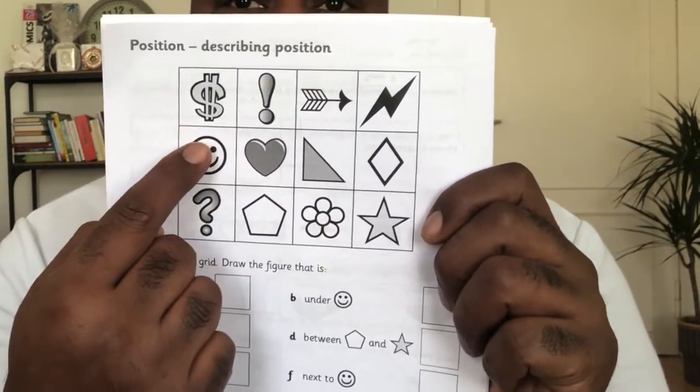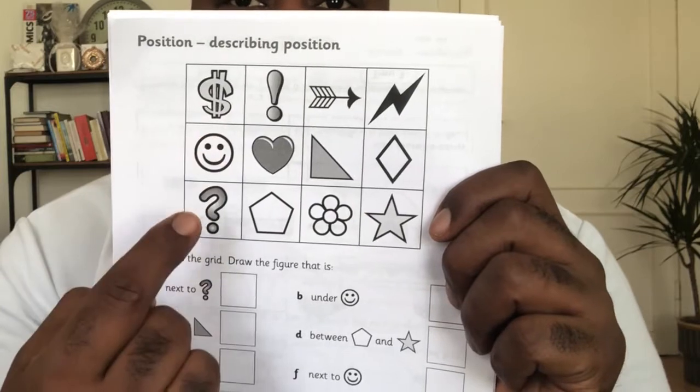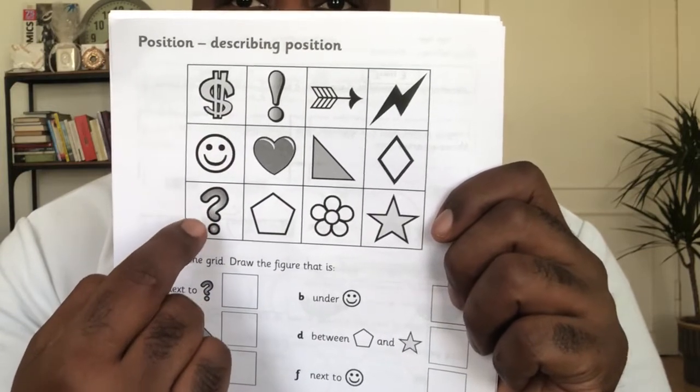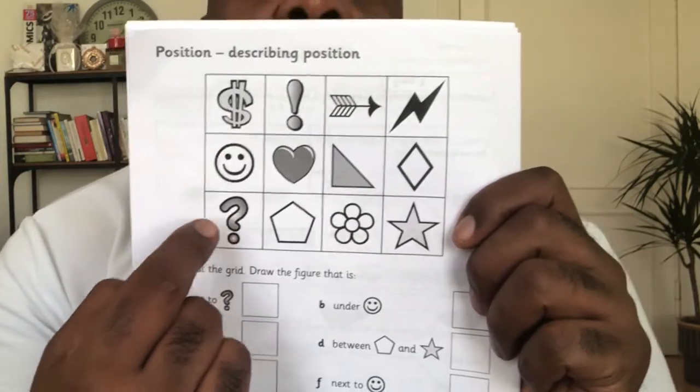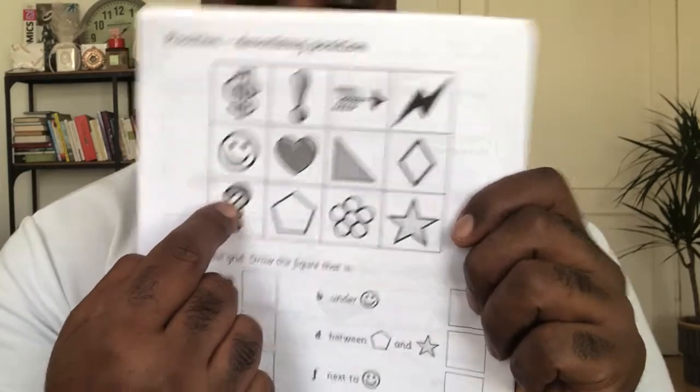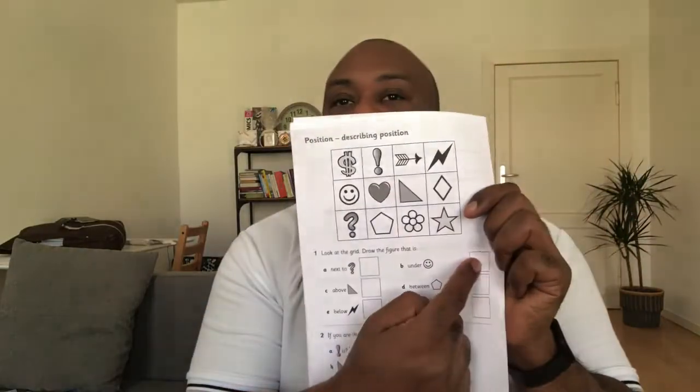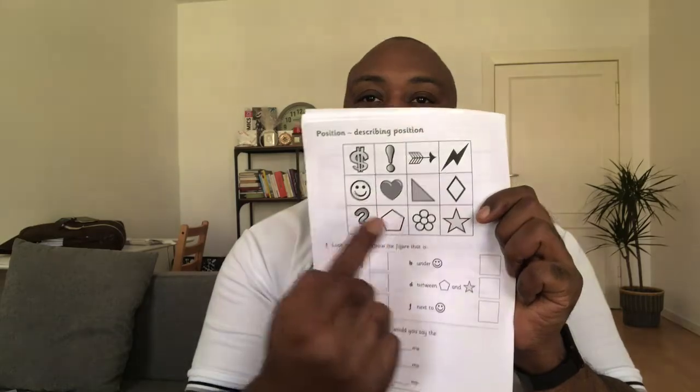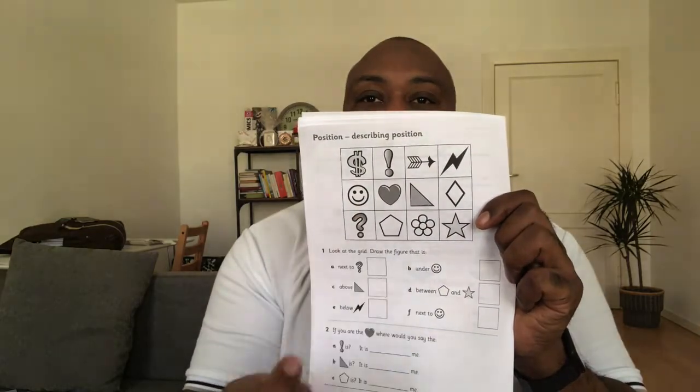There's the smiley face, and under the smiley face we have this. It's called a question mark. And we're going to draw the question mark in that box there because it's under the smiley face. Now, that is question 1. I'm going to leave you to do that. And we're going to move on to question 2.